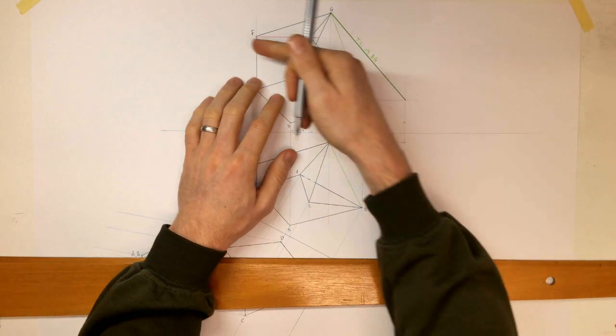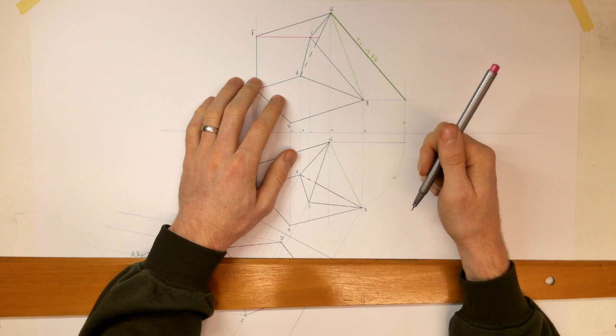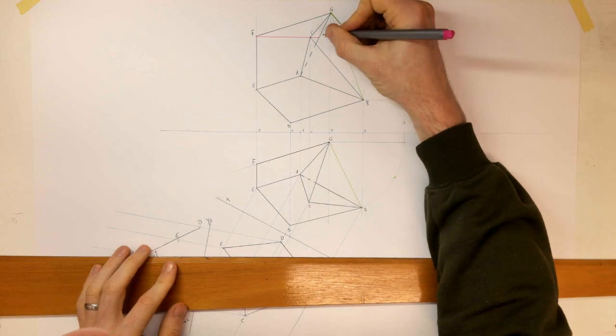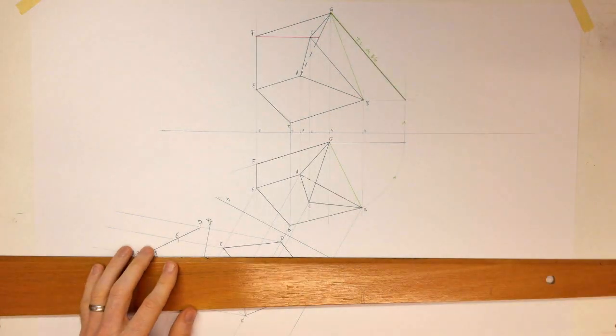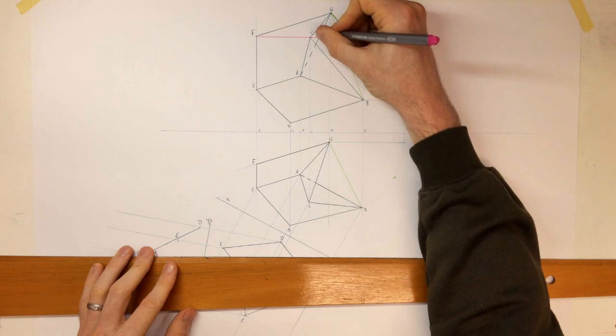It's going to create a line on that plane, and I'll call that F1.